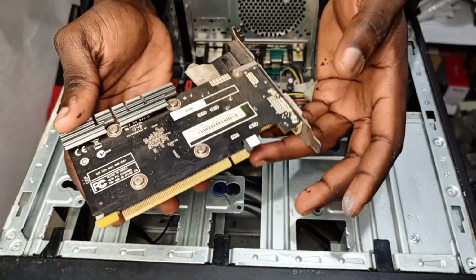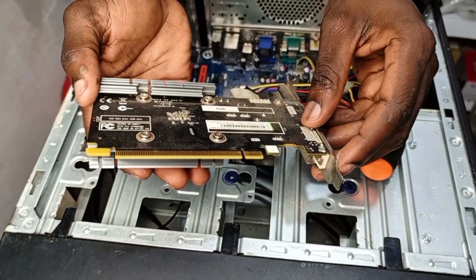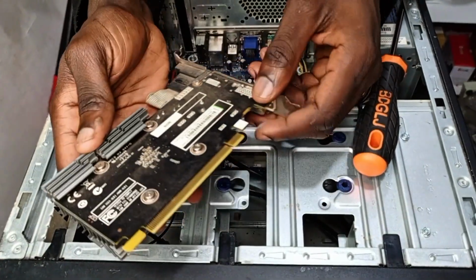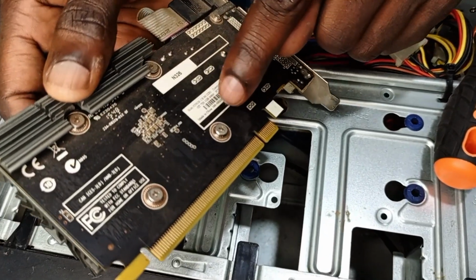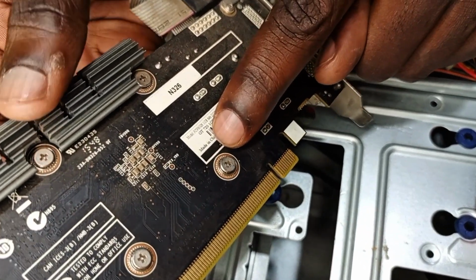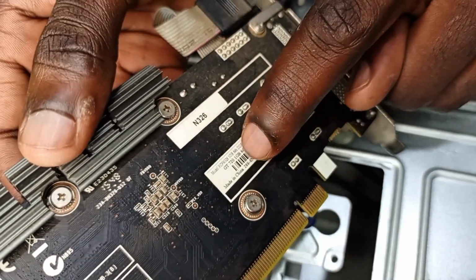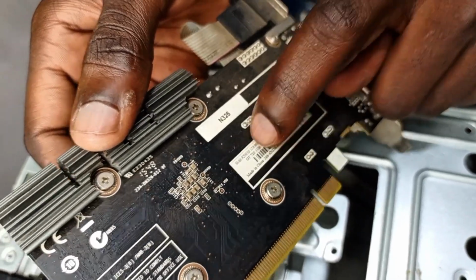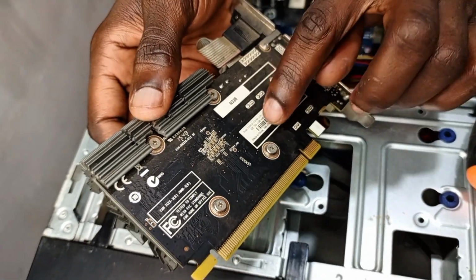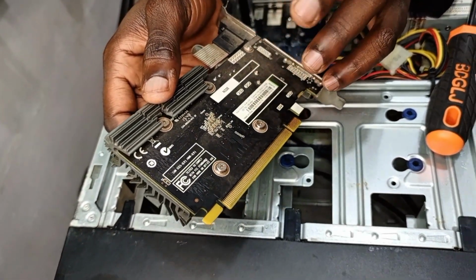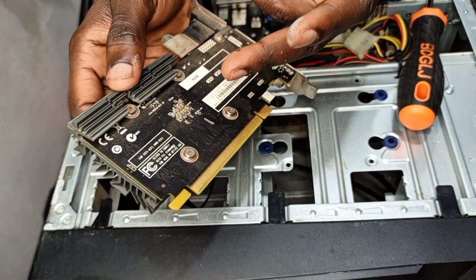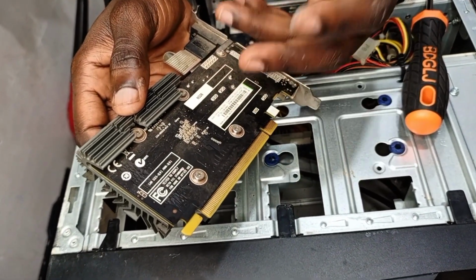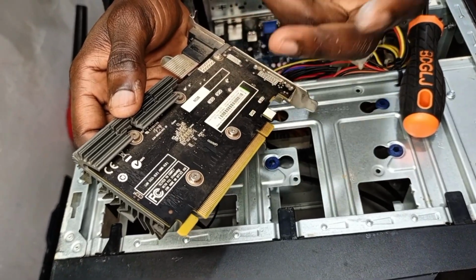It's basically the graphics card. That's how it looks. You can see here, this GT 720 1GB. This is a 1GB graphics card. The graphics cards are sized just like the RAMs: we have 1GB, 2GB, 4GB, 8GB, and so on.